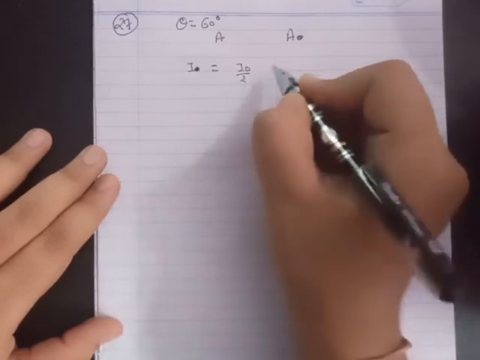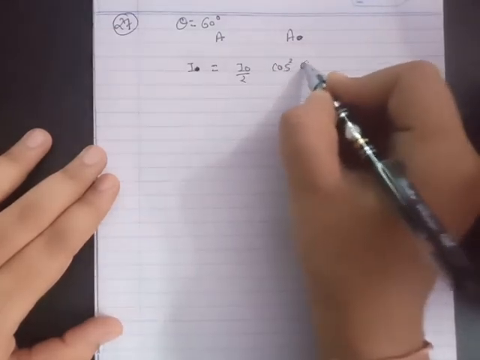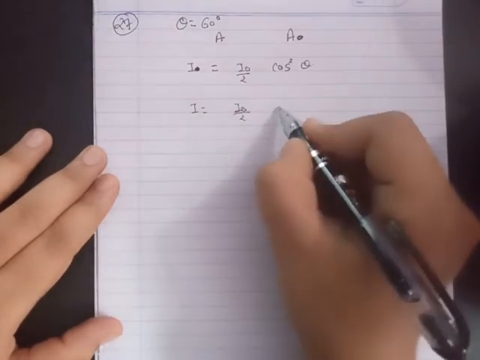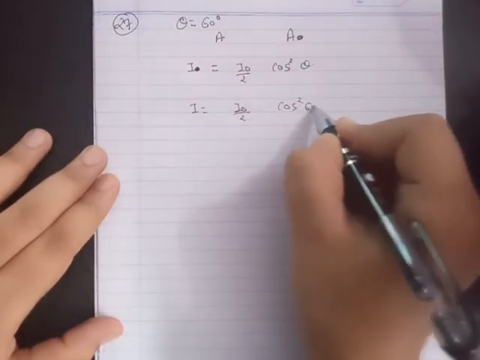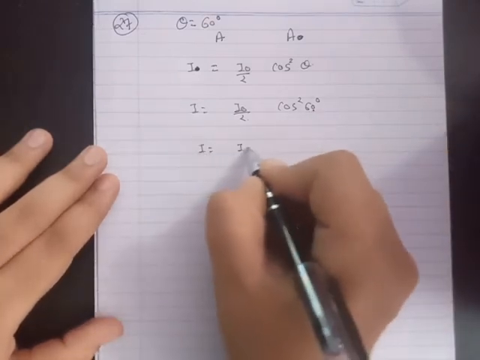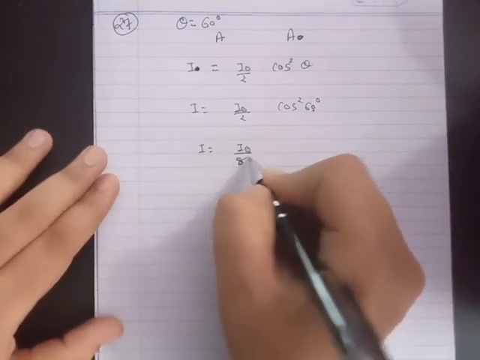The intensity coming out of the analyzer will be I0 by 2 into cos square theta. So I will be equal to I0 by 2 cos square 60 degrees. Cos 60 is 1 by 2. So I will be equal to I0 by 8.